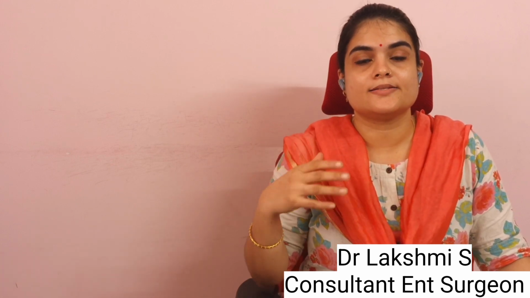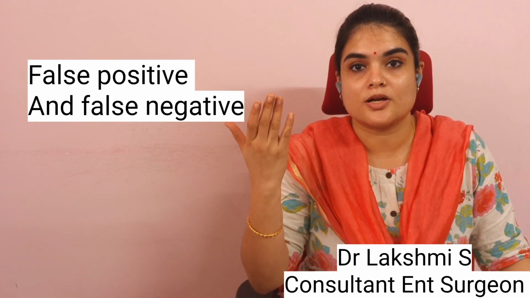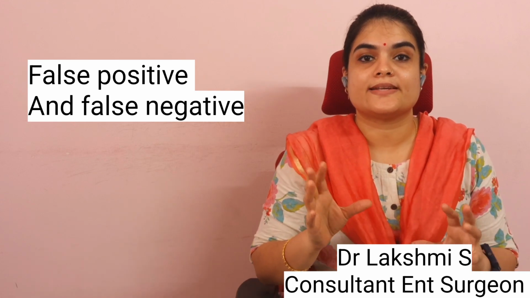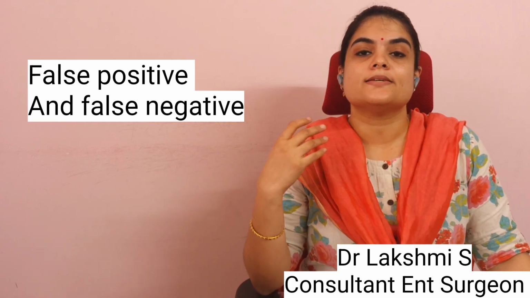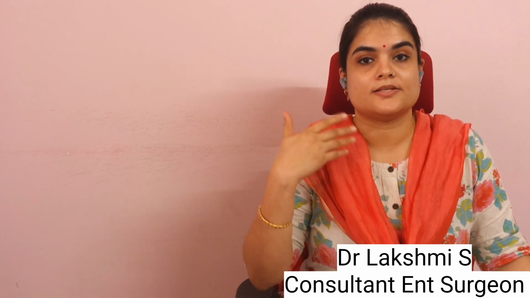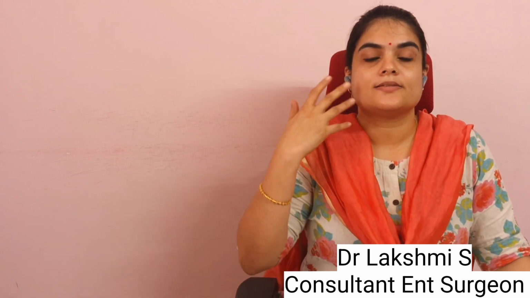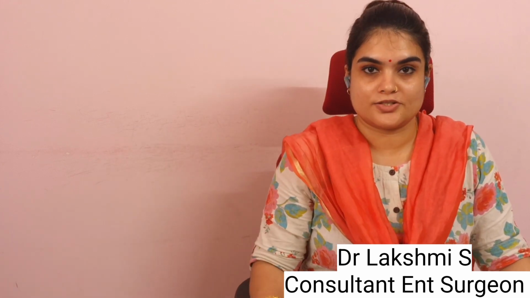So what is the problem with this is there can be false positive. That is, there is no clot, but still the pressure is not transmitted if one of the sigmoid sinuses is smaller in size. And also false negative. That is, there is a clot, but the pressure is transmitted. That is when there is a collateral circulation that transmits the pressure.